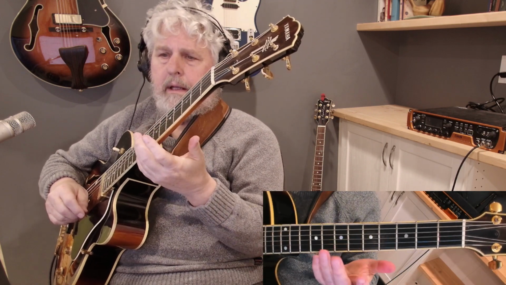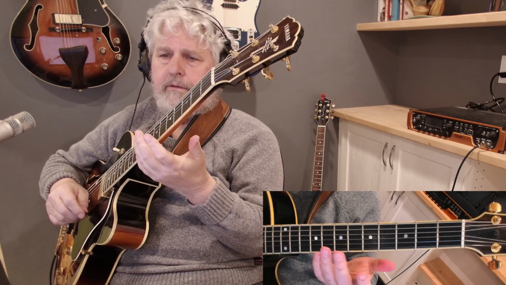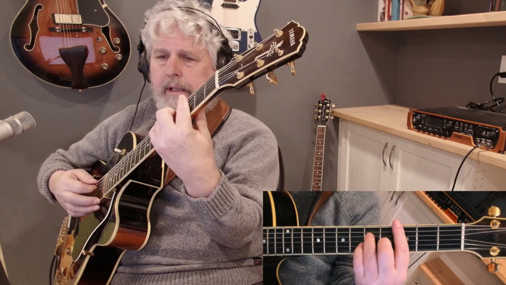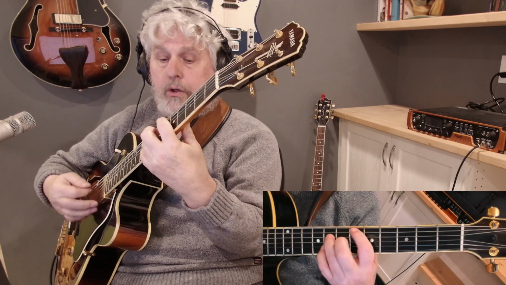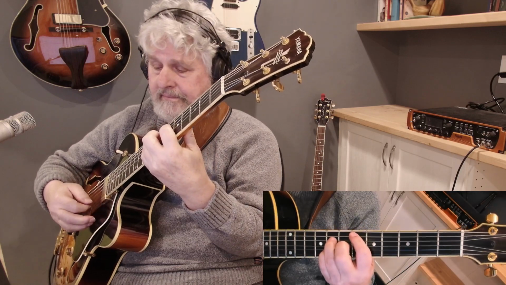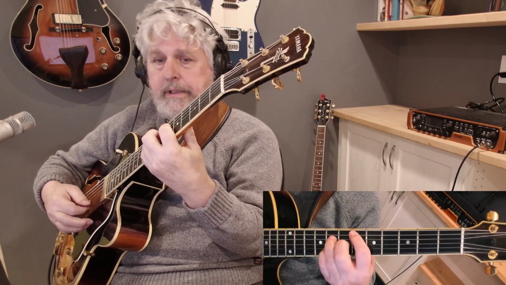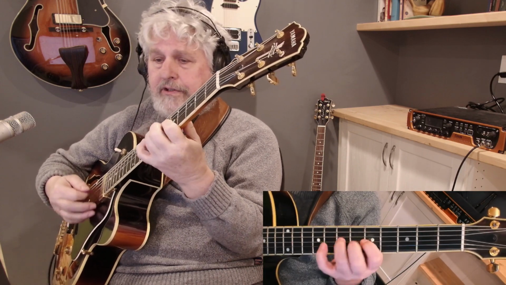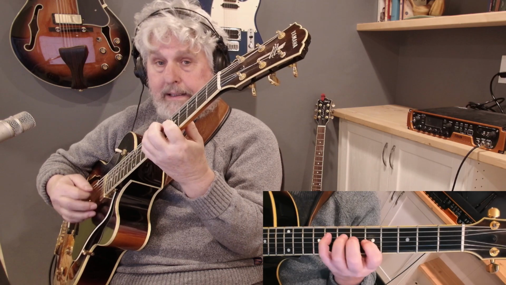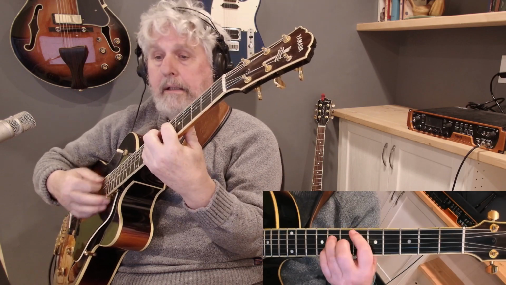Okay, now if we're thinking in C minor, let's think of the relative major of C minor, which is E flat, right? So C minor shares all the notes relatively of E flat.